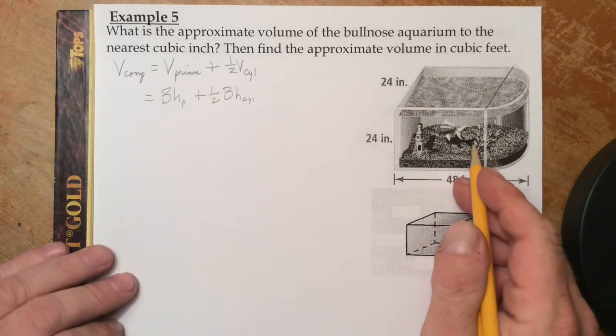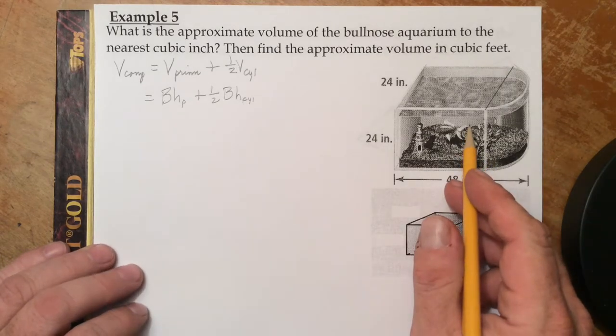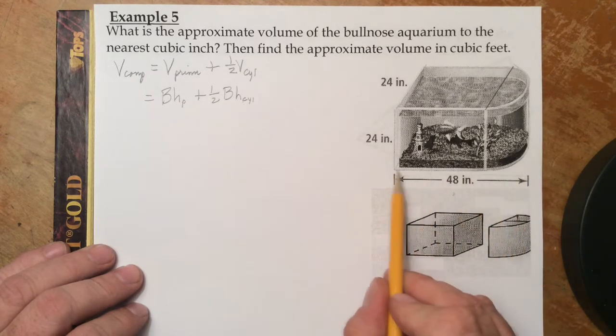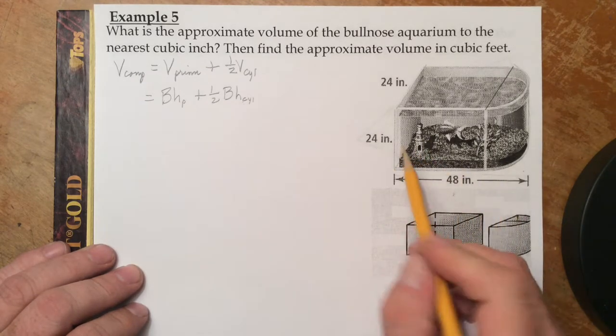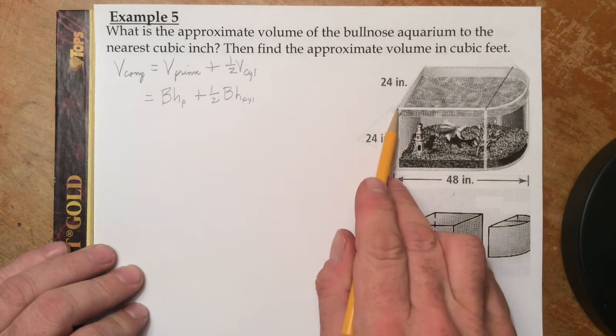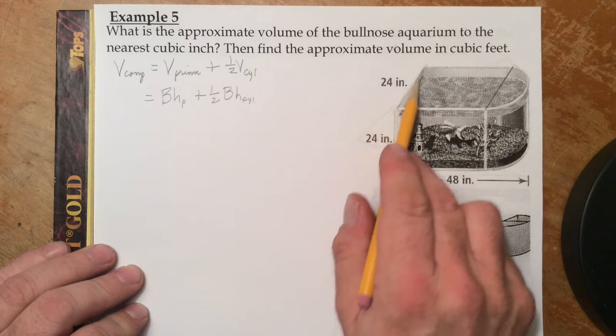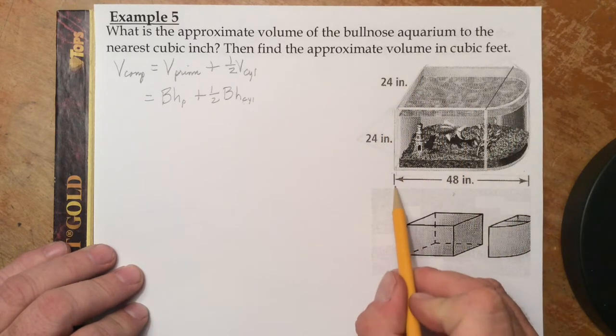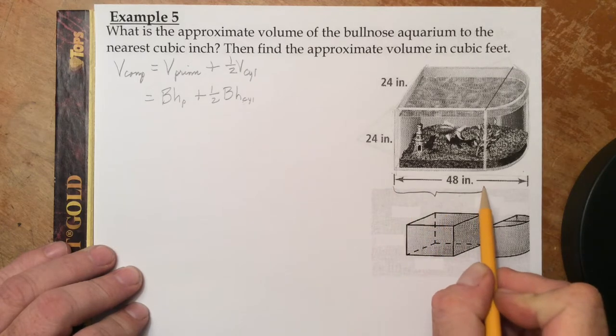Next, let's see if we can define some things that we need. Notice that it's 48 inches all the way across from here to here. We already know that in the prism the height is 24 inches and this depth here, or this length, is 24. And all we need now is how far it is from here to here.